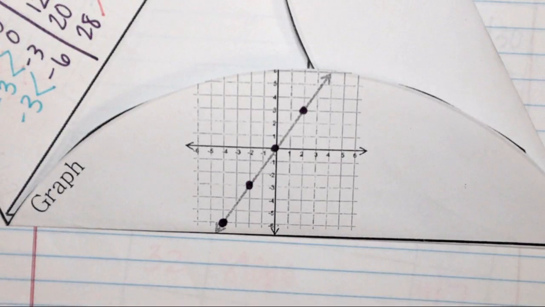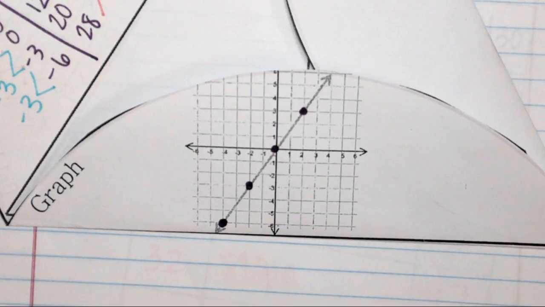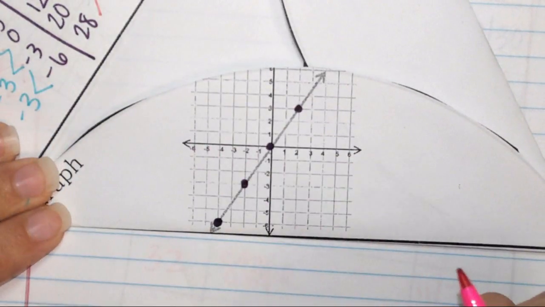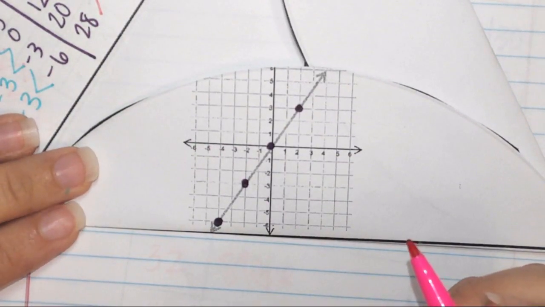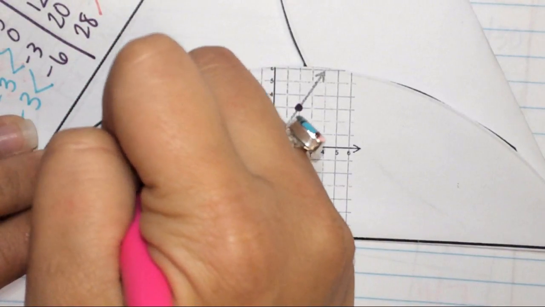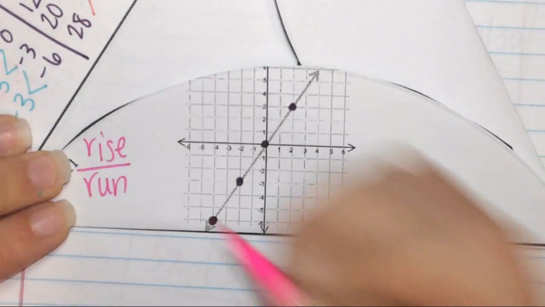We're going to rise and then we're going to run. It's not rise over run. We don't say over. We're not cows. We don't jump over a moon. Over is not a mathematical operation. It's nothing. Does everyone understand? It's rise then run. Because you have to rise out of your seat before you can run to the door, right? So rise then run.